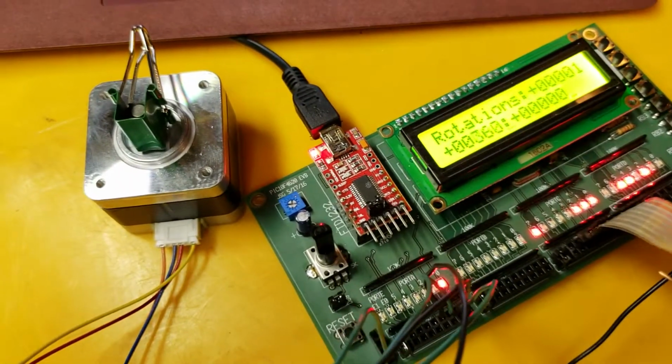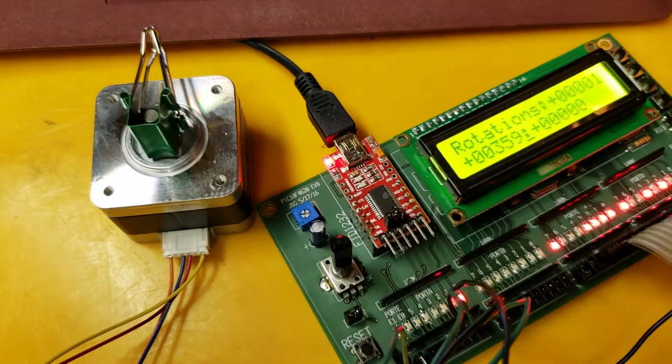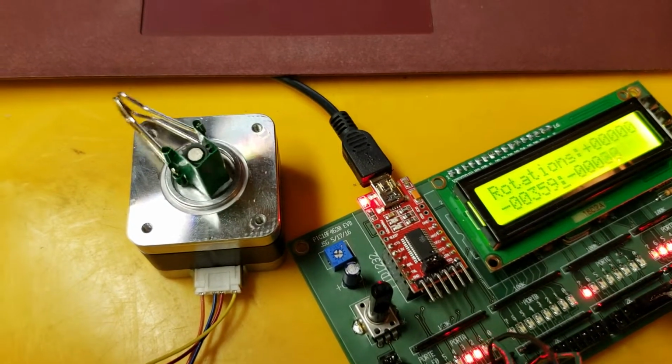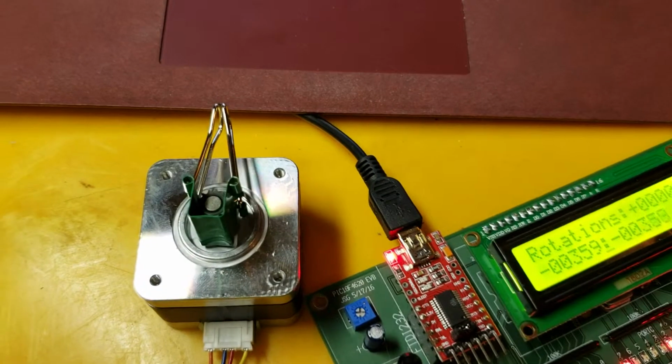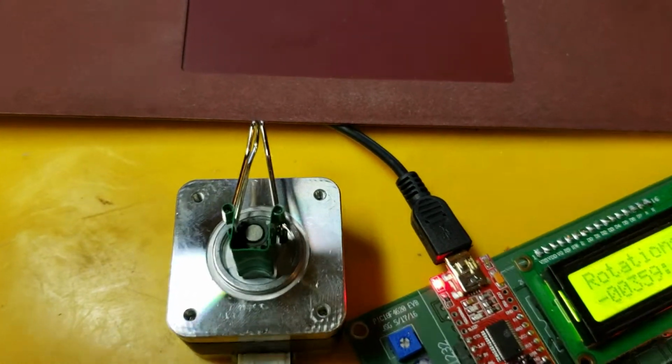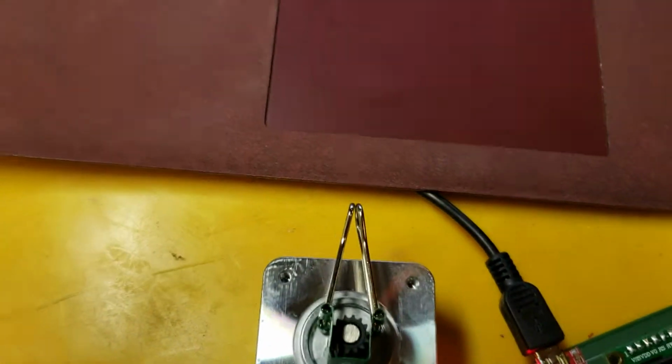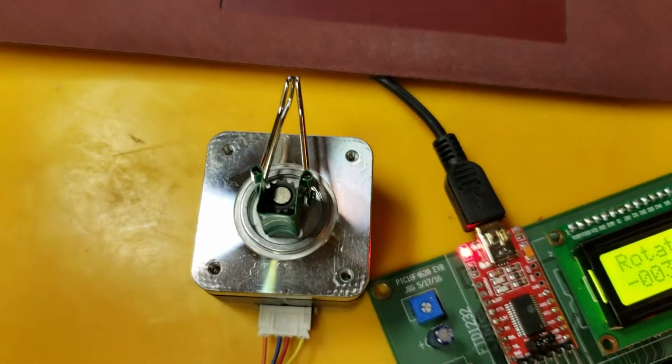So the full rotation that the stepper motor itself does is it goes to minus 359 degrees, and it will rotate all the way from a minus 359 degrees, which is not quite distinguishable from 0, but is slightly to the right from the 0 position.